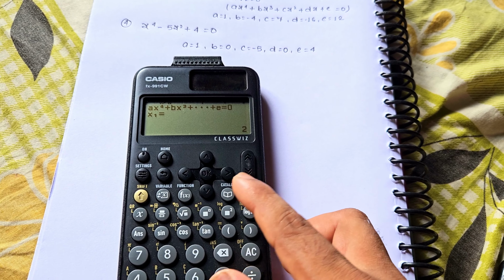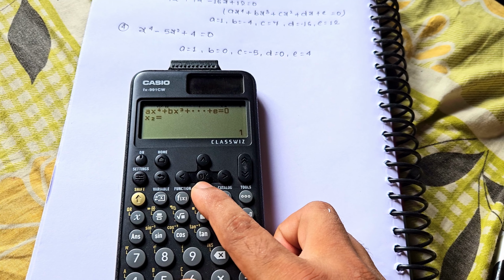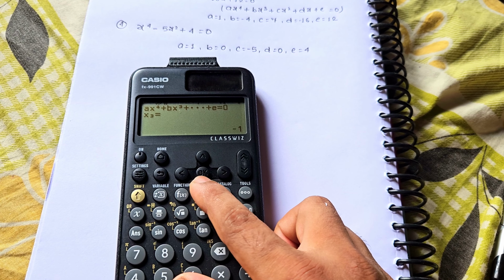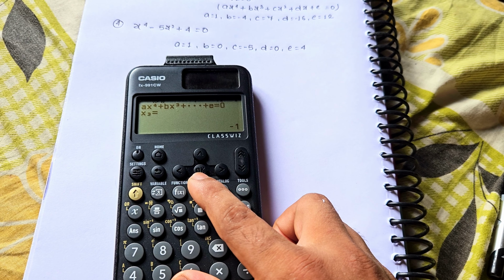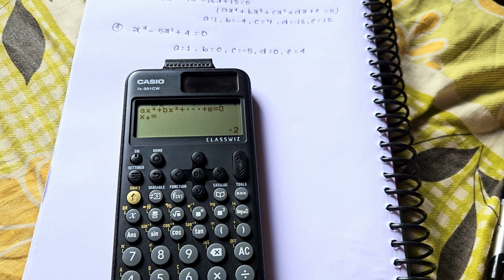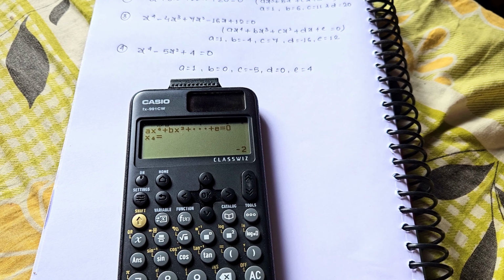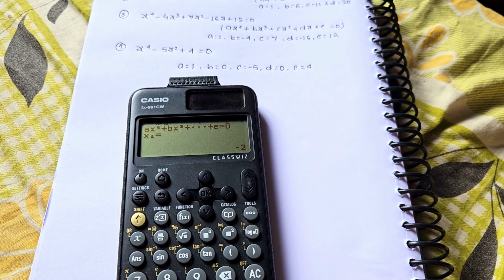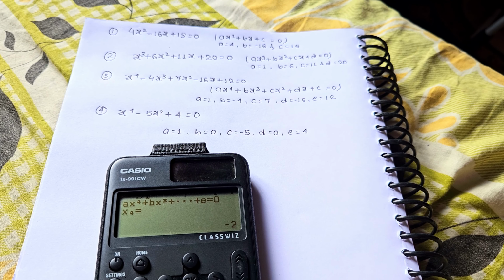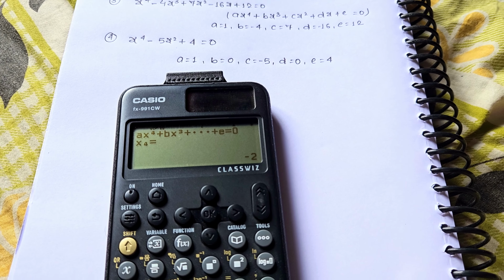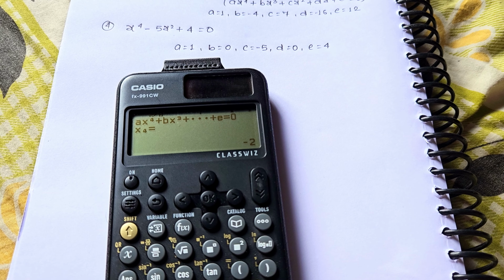Here we can see x1 is equal to 2, this is the real root. X2 is equal to 1, this is also a real root. X3 is equal to -1, this is also a real root. And x4 is equal to -2, this is also a real root. So here we got all the 4 roots equal to real roots. So in this way we can solve up to the fourth degree polynomial in the calculator fx-991CW.